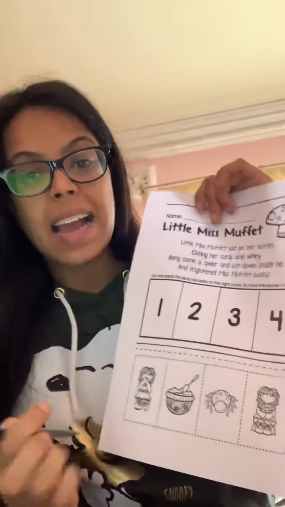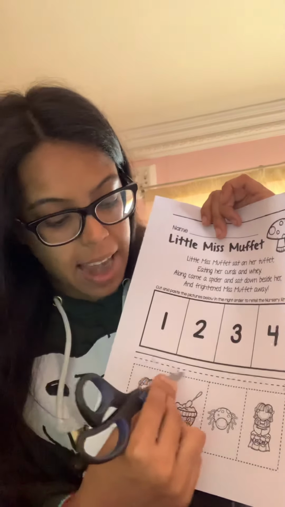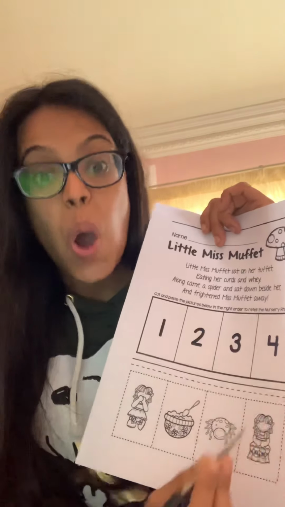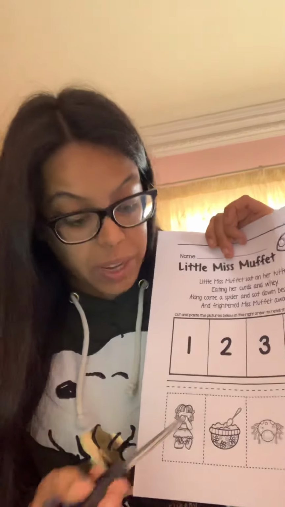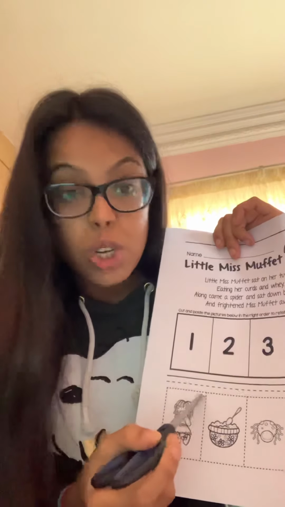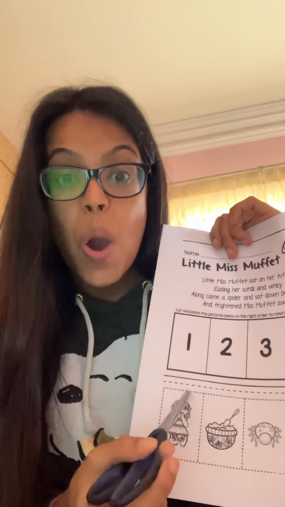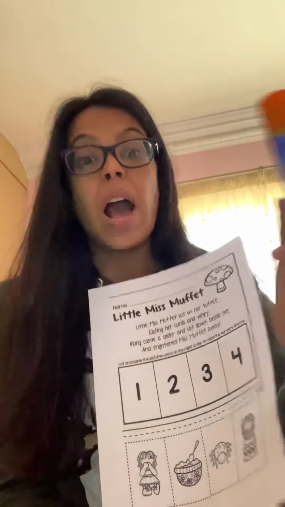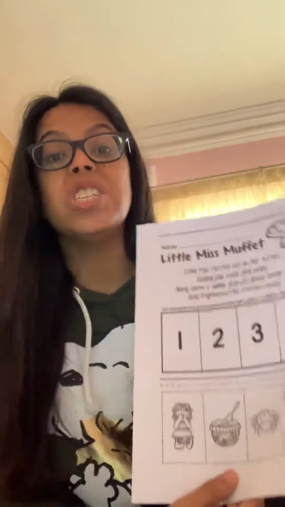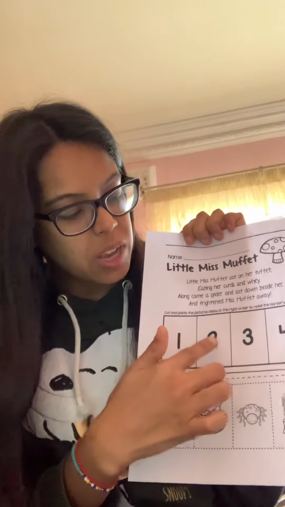Yes, well done, guys. Now, what we're going to do is take our scissors very carefully and cut along this dotted line here. Once that is done, we're going to cut each block out. Once we've cut the blocks out, we're going to use our Pritt and stick each picture where they belong.